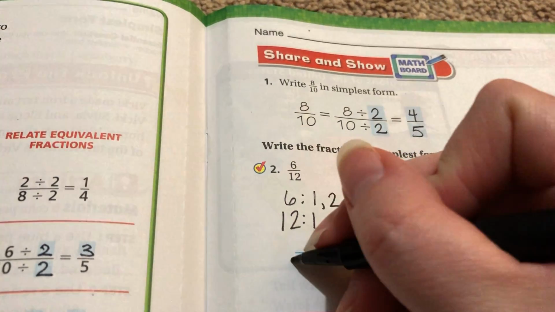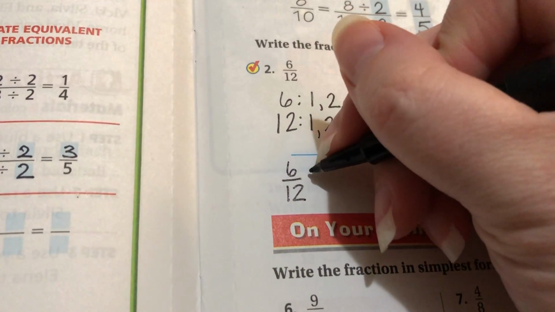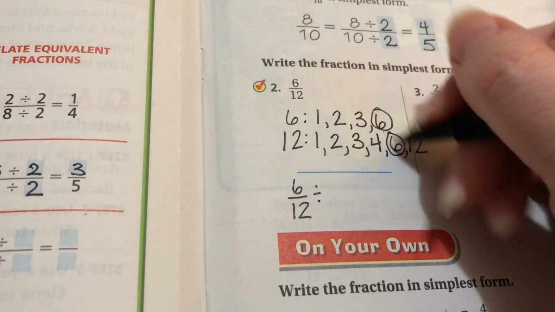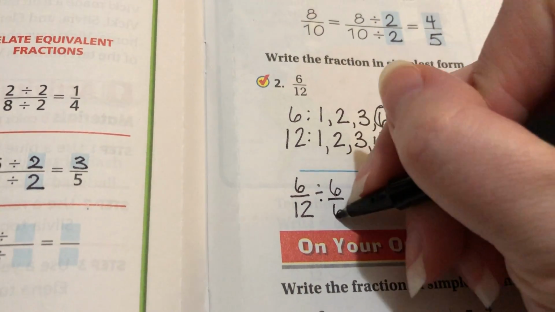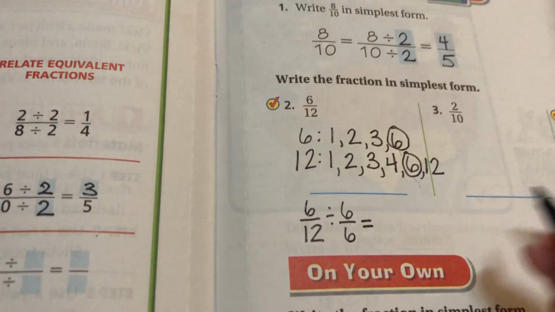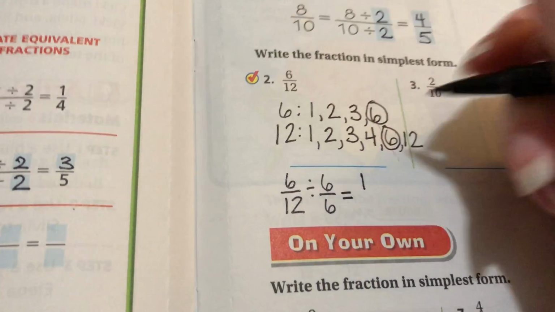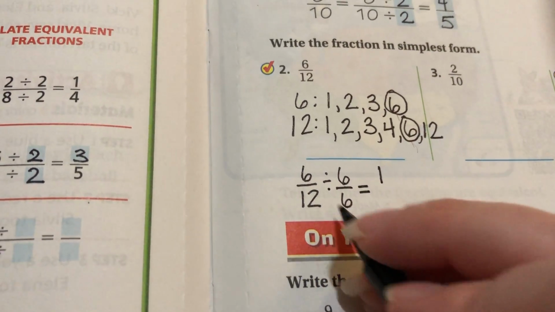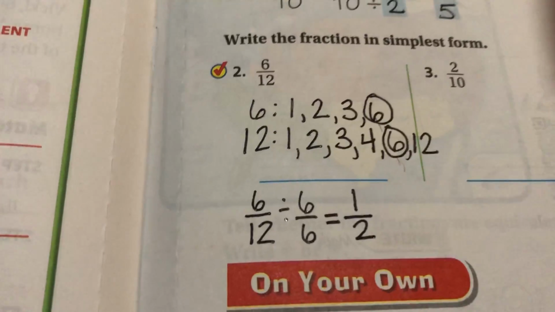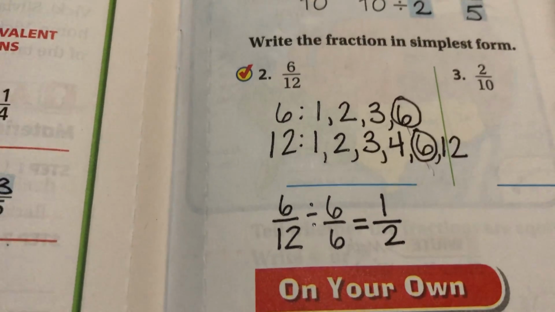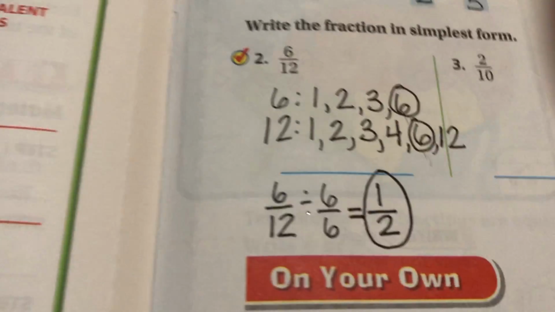So I'm going to take my 6/12 and divide it by that greatest factor, 6/6, and do each step here. 6 divided by 6 is 1. 12 divided by 6 is 2. So taking the fraction 6/12 and writing it in simplest form, its simplest form would be 1/2.